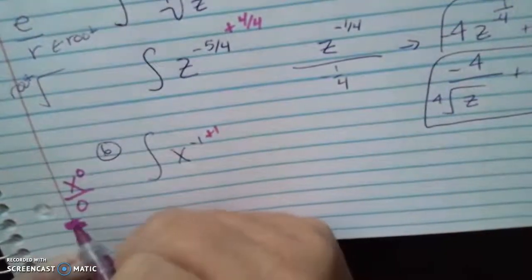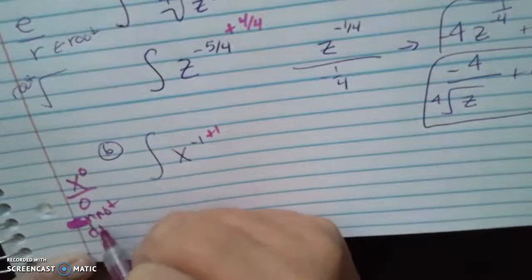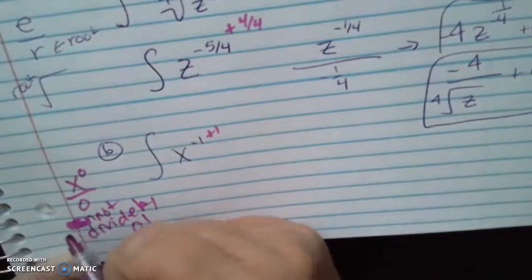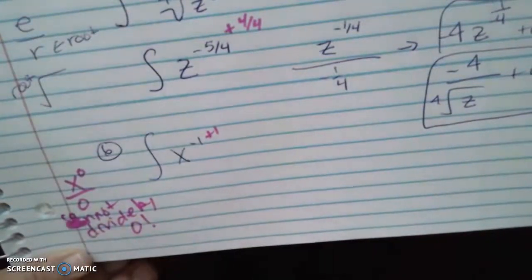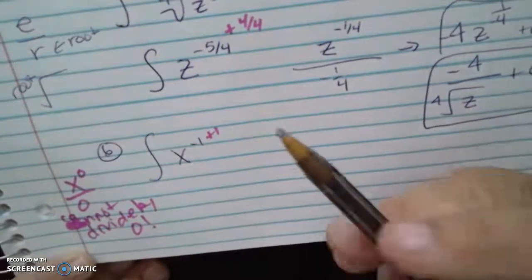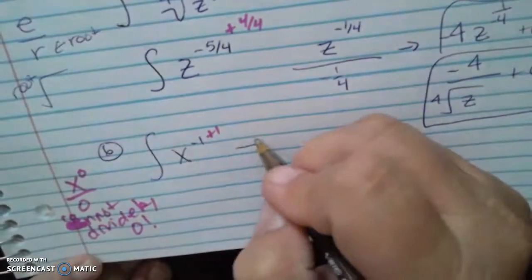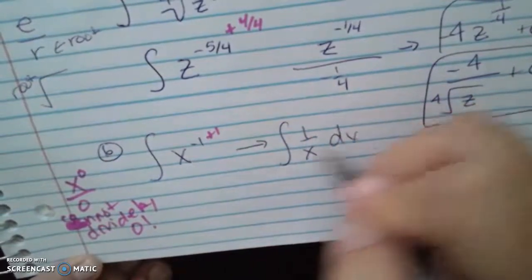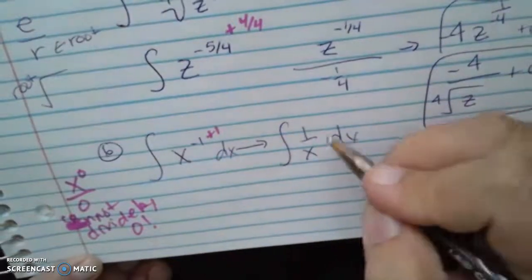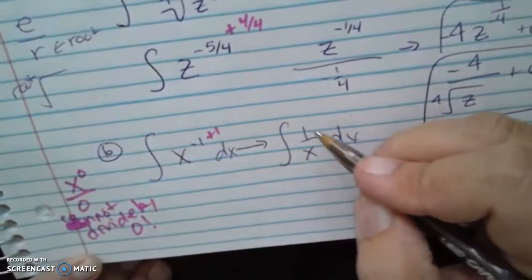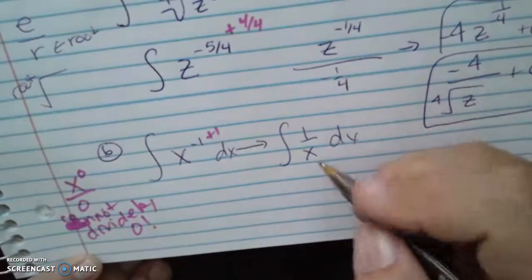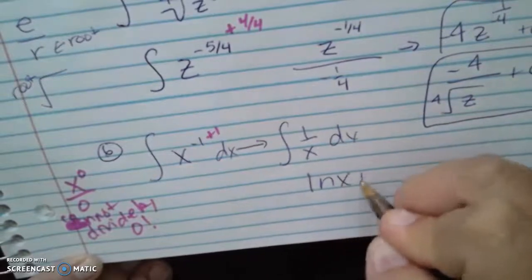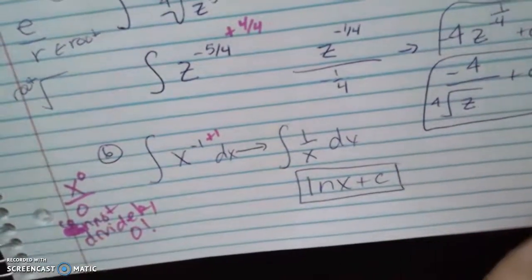Cannot divide by 0. So if you get something where you have a 0, that should be a huge clue to you that you could rewrite it like this, 1 over x. I forgot my dx's on some of these problems, that's okay. If I have 1 over x, then you should be able to quickly realize that's ln x plus c, and that's going to be the answer for that one.